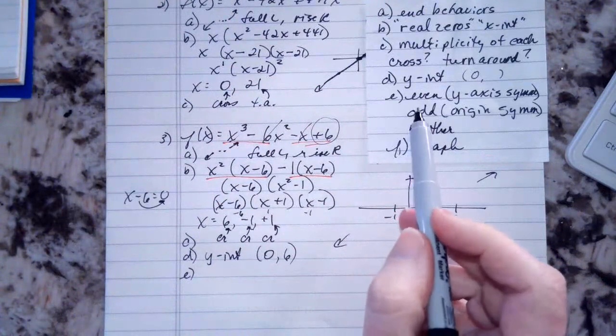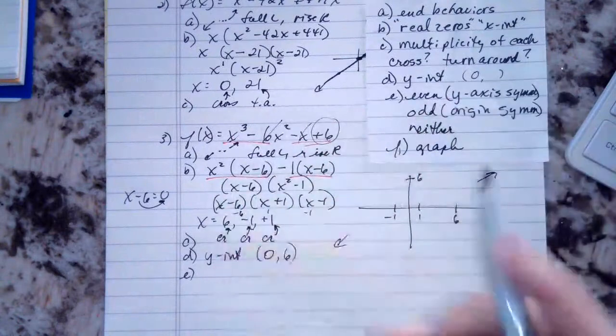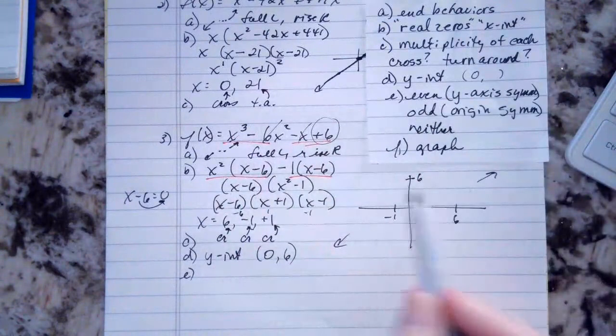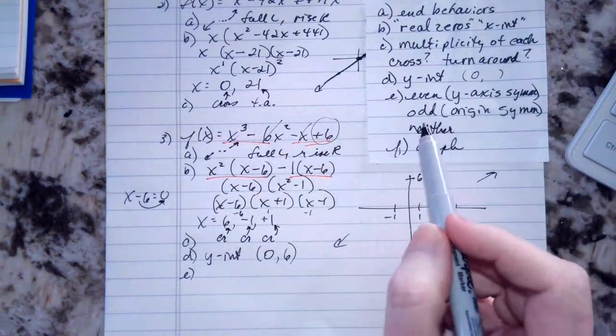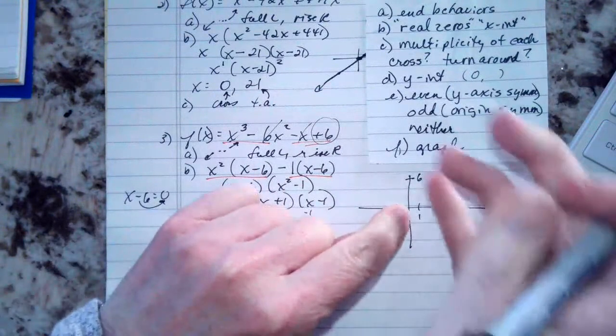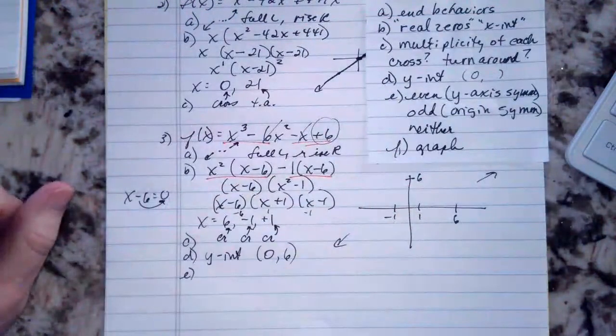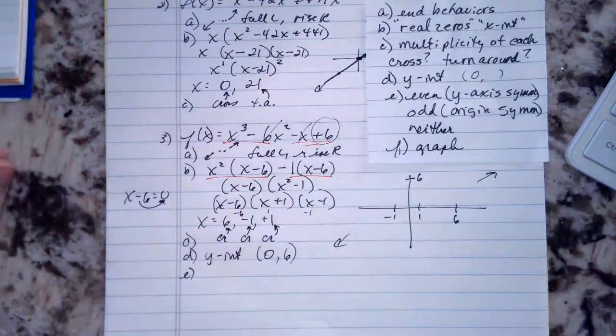They want to know, is it an even function? Therefore, it would have y-axis symmetry. It'd be the same thing on the left as on the right. Is it an odd function, where you would take it from the origin and spin it 180 degrees for origin symmetry, or just anything else?